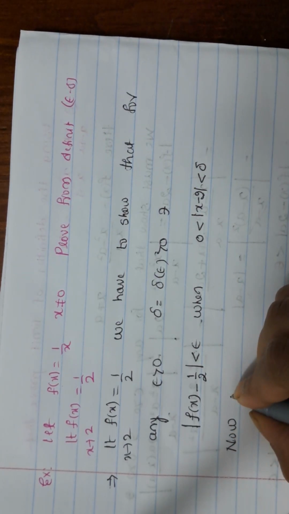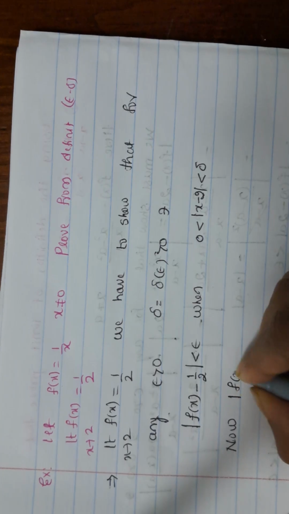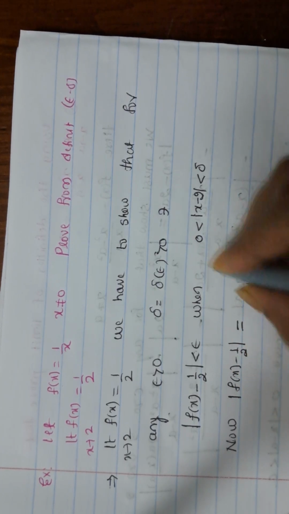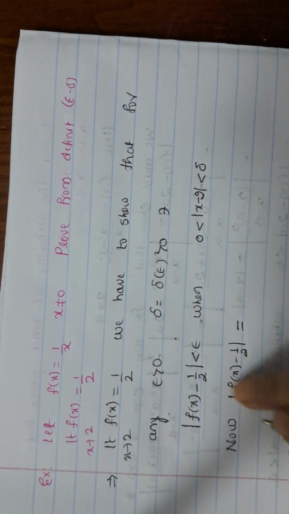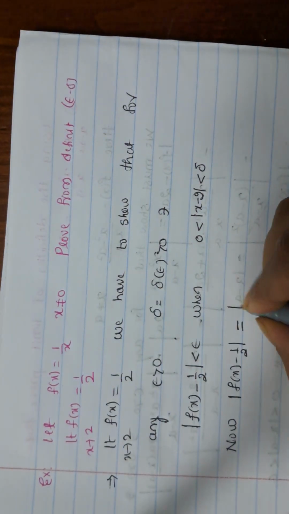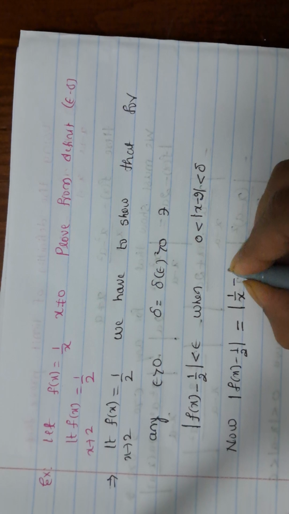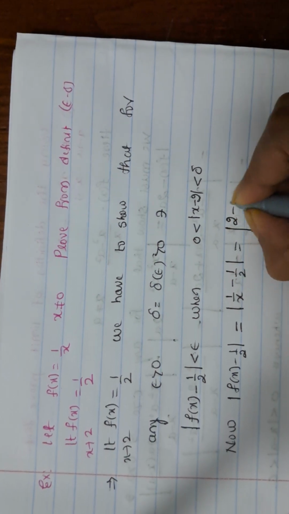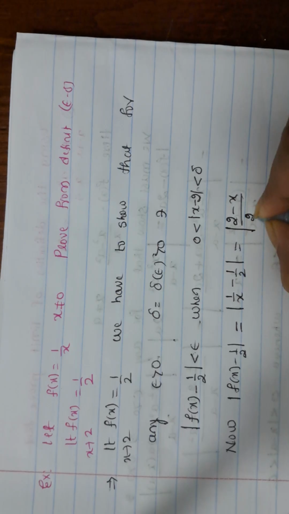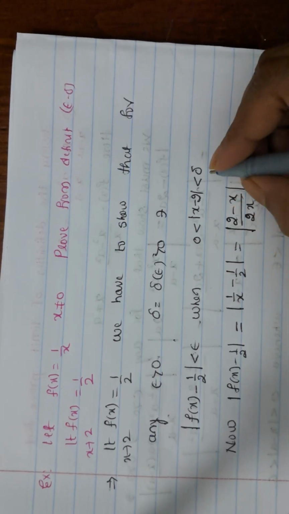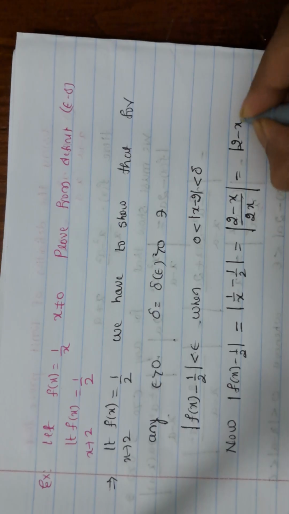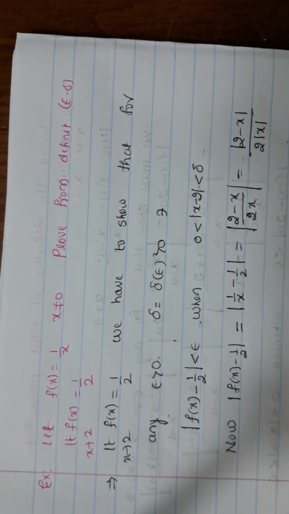Now let us start with modulus of f of x minus 1 over 2. You know that f of x is 1 over x. So we can write this as 1 over x minus 1 over 2. Taking the LCM, this will be 2 minus x upon 2x. Okay, so we can write this as modulus of 2 minus x upon 2 into modulus of x.